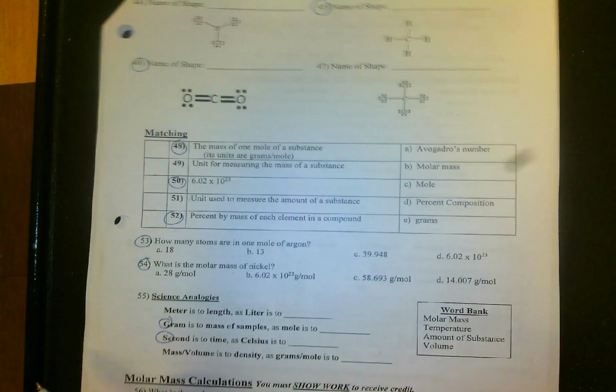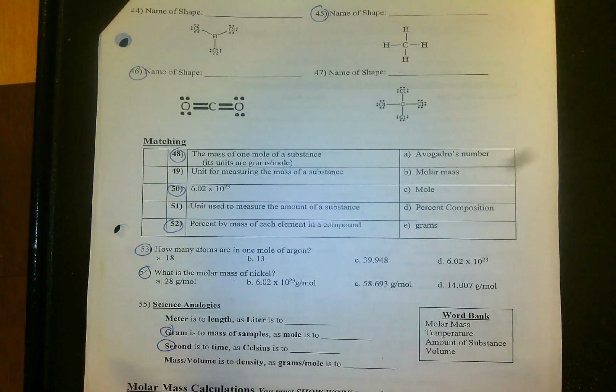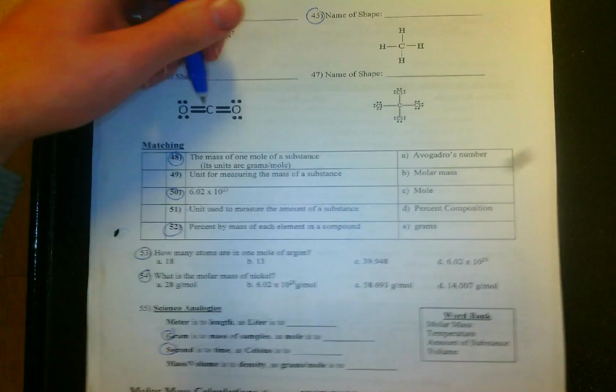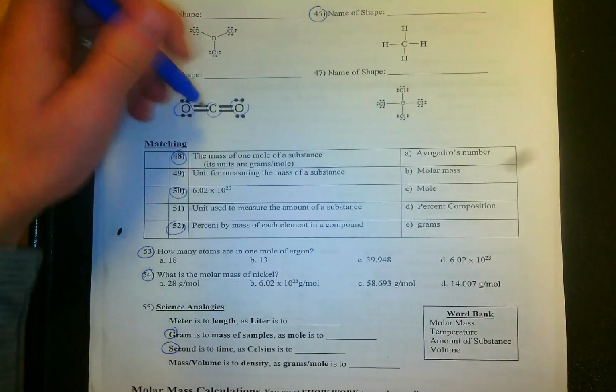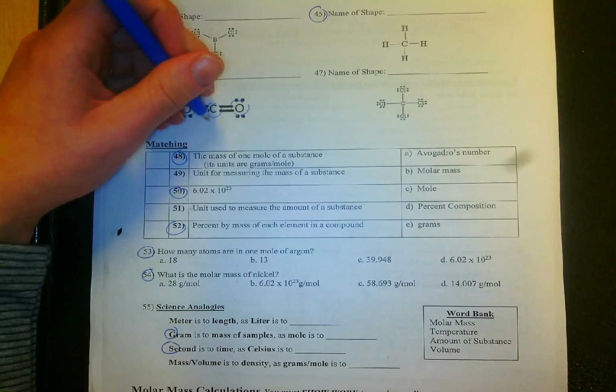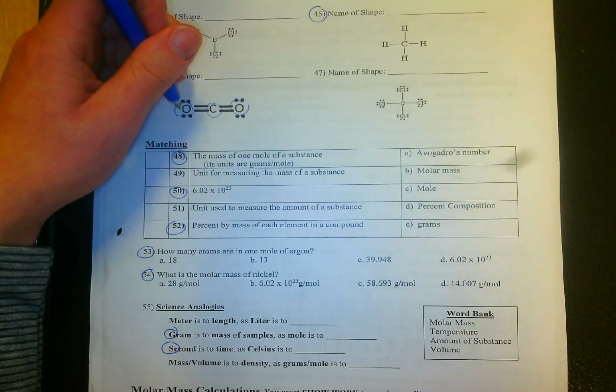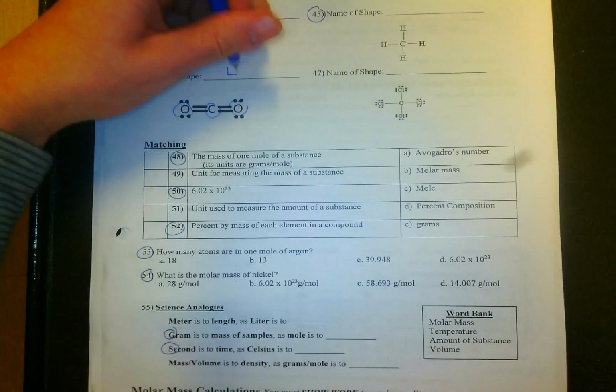Okay, more shapes. Let's see, here's a good example of a linear. Even though I see some double bonds, I still only have 3 total elements. Remember, linear can be 2 or 3. So this one's linear.